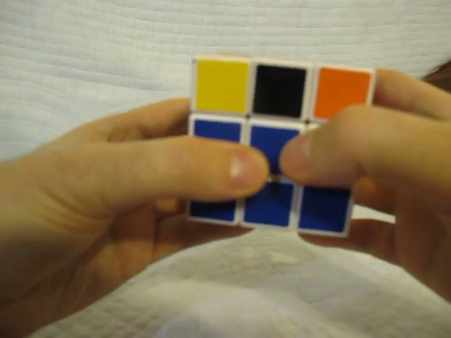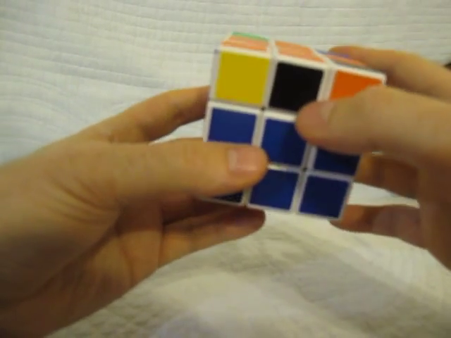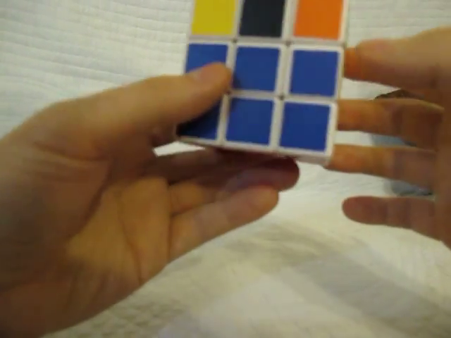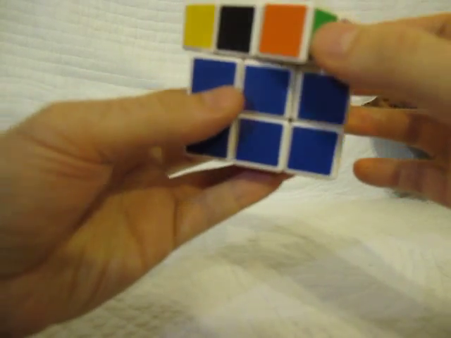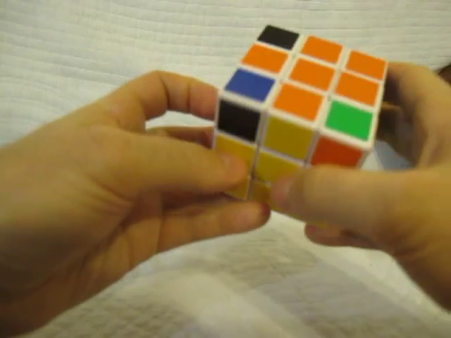And now every edge piece in the cross is in a correct position. You just have to match it. This is a blue, black, green and yellow.